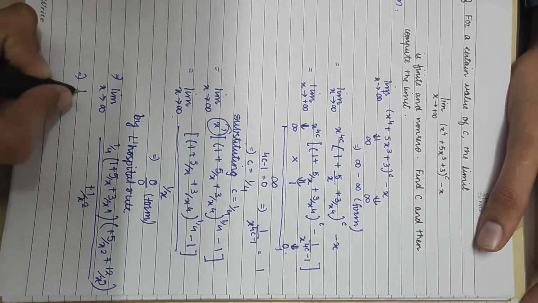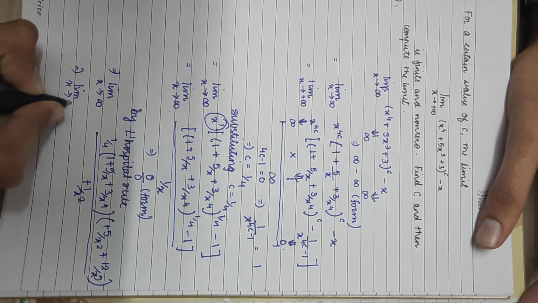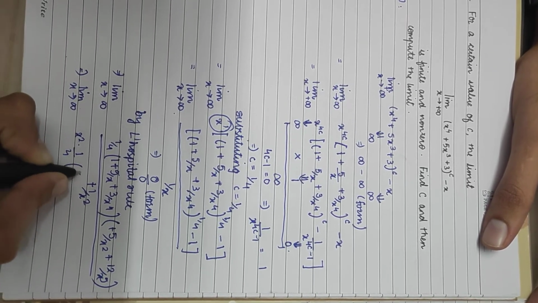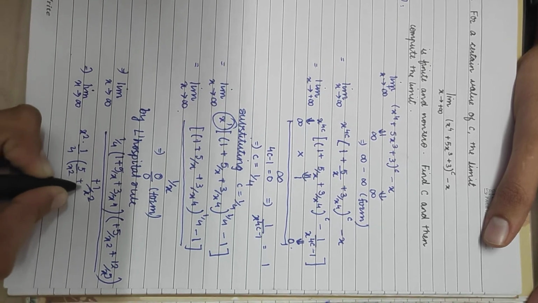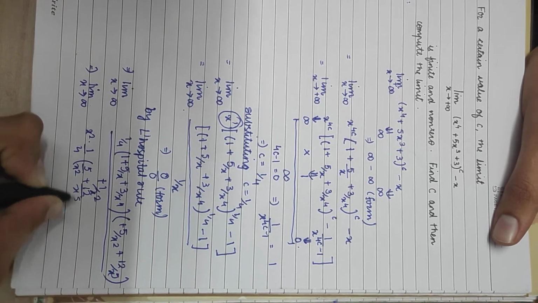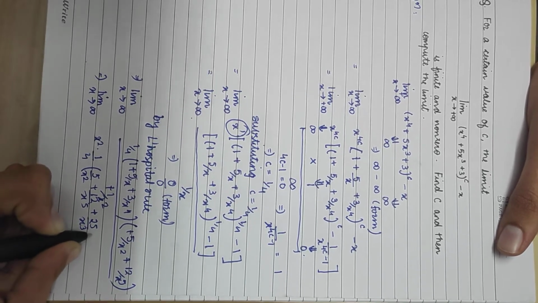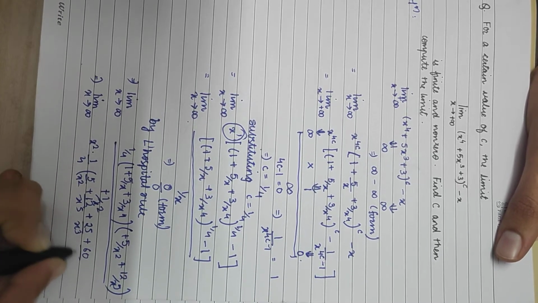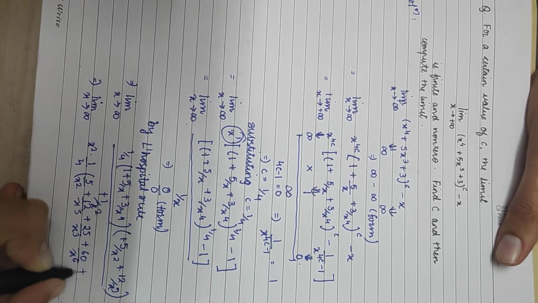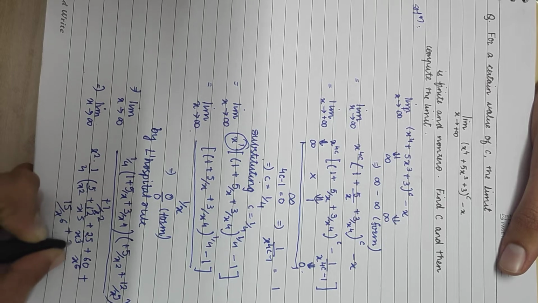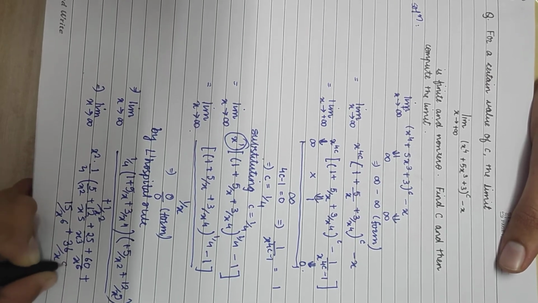Now the next step is limit x tending to infinity, x square into 1 by 4, and just opening the brackets, you get 5 upon x square plus 12 upon x^5 plus 25 upon x cube plus 60 upon x^6 plus 15 upon x^6 plus 36 upon x^9.